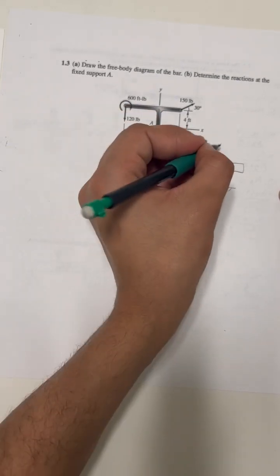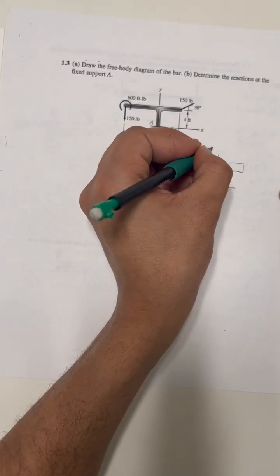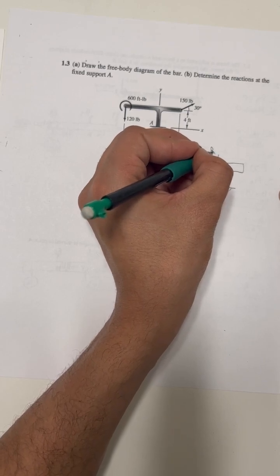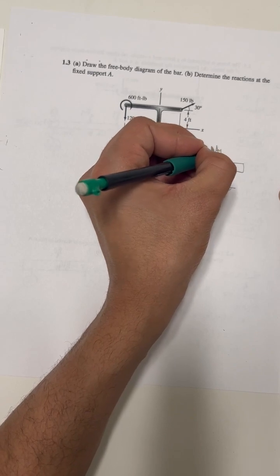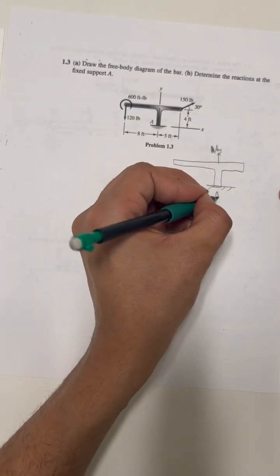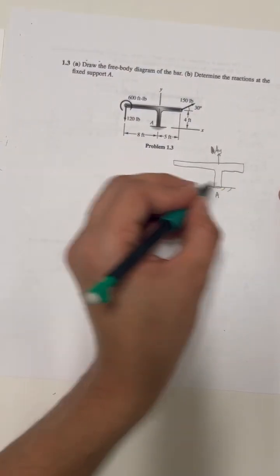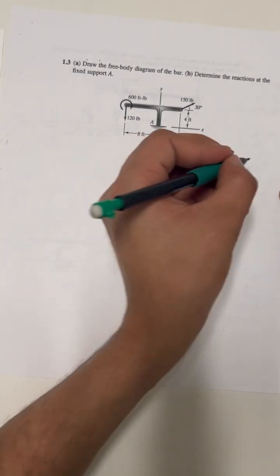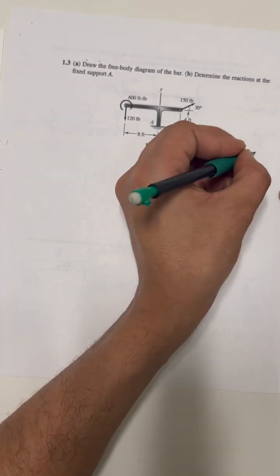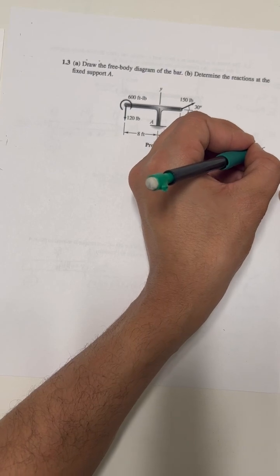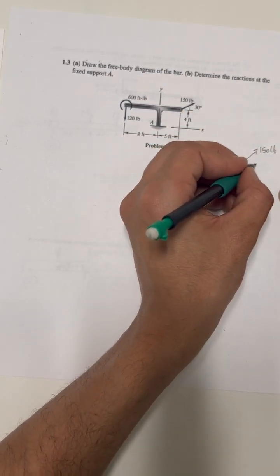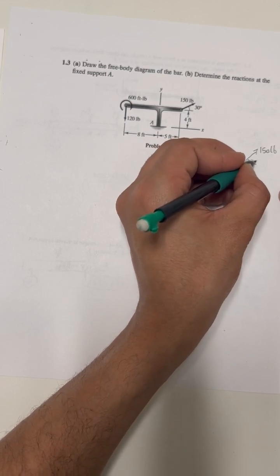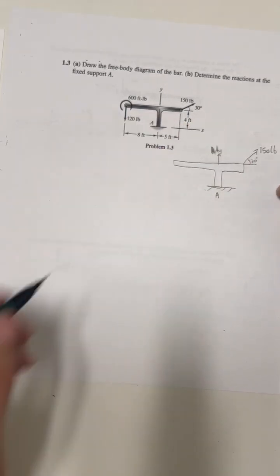That means we have only RA, or let's make it AY, because here is A. Make it easier, there is no AX. Okay, and here it gives you a 150 lb force, and that's at an angle of 30 degrees.